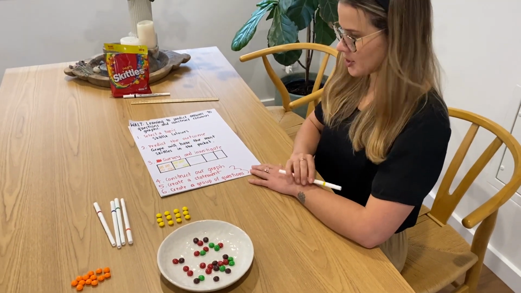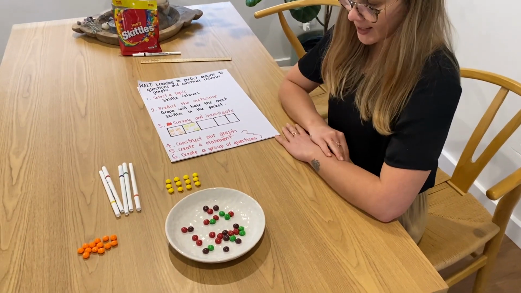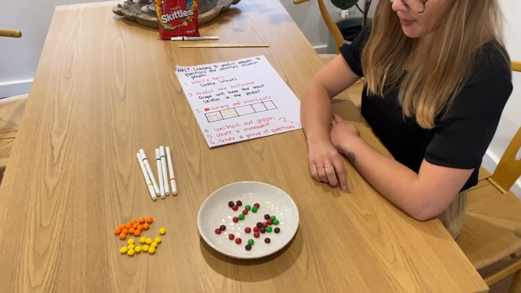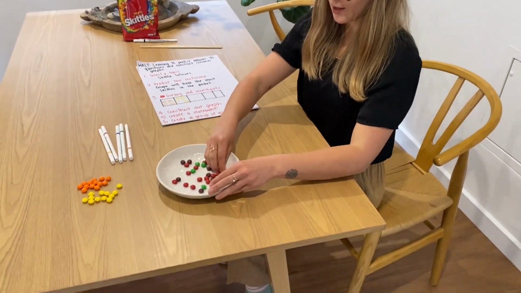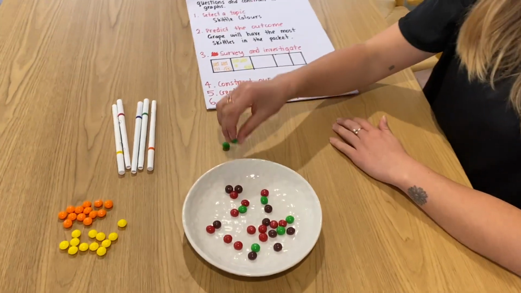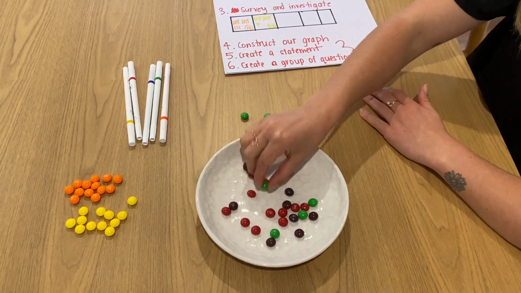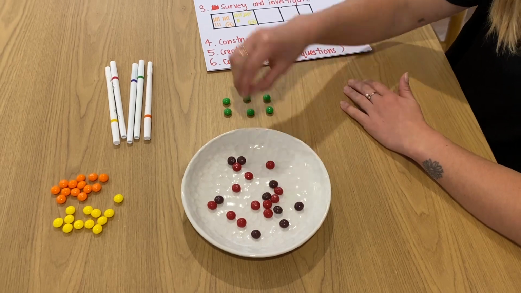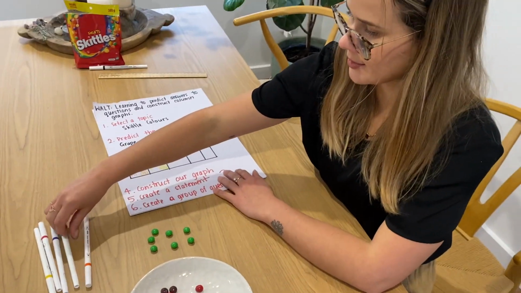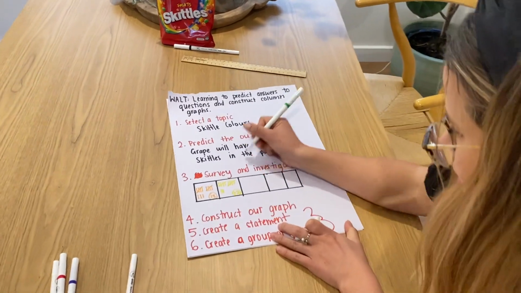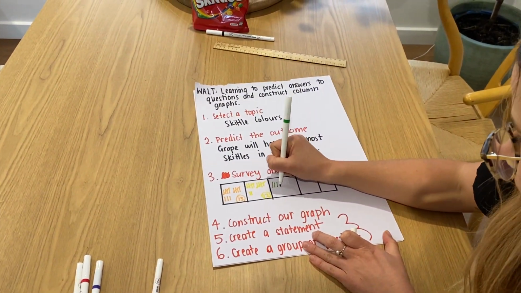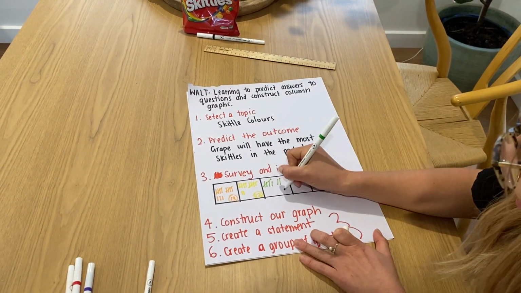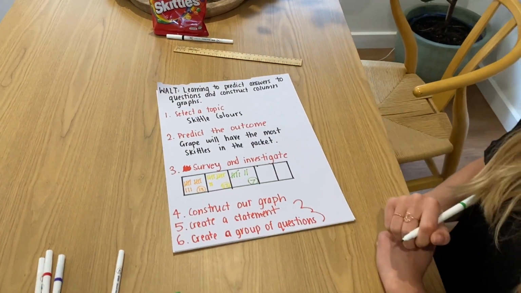Very close between orange and lemon. Next colour. Let's push those ones aside so we don't get confused. I might go with green this time. Let's count singles. 1, 2, 3, 4, 5, 6, 7. There is 7 green apple Skittles. 1, 2, 3, 4, 5, 6, 7. So 5 and 2 make 7. Write my total down there.